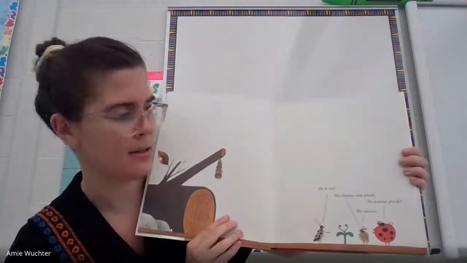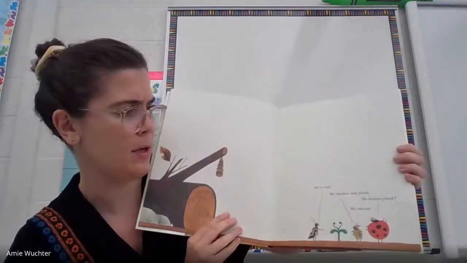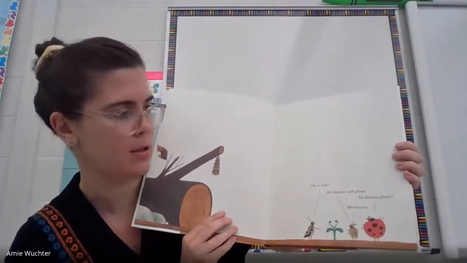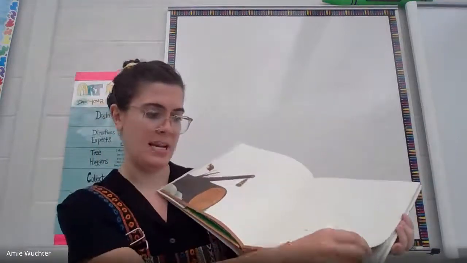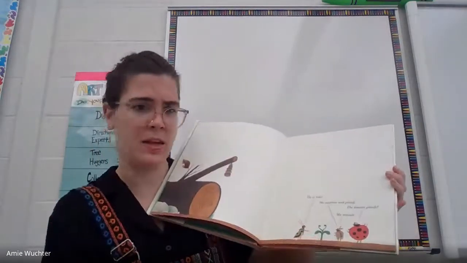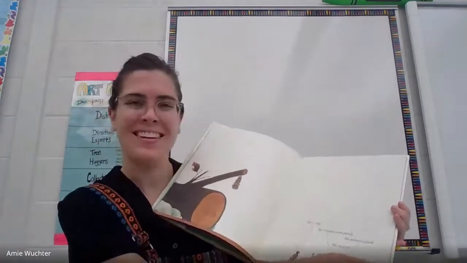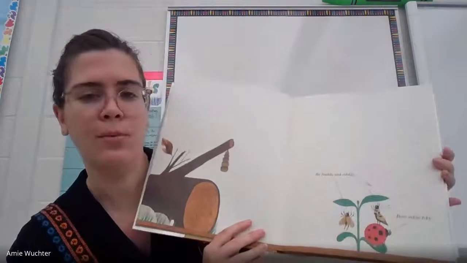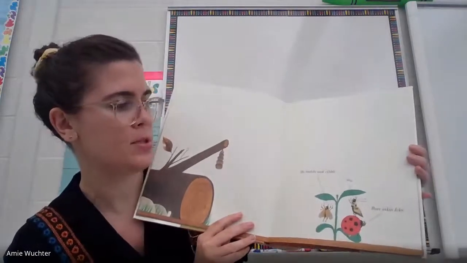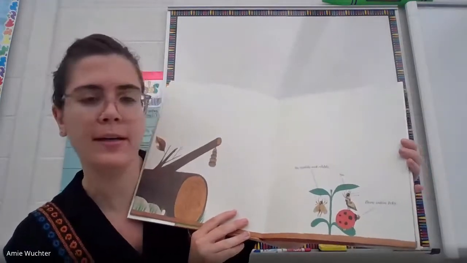Du is talk. Ma it about unk plonk. Du kemma plonk. Mana zoot. I think they're trying to figure out what this little thing coming up from the ground is. Do you know? Rubada unk ribble. Sue. Bor inken icky.